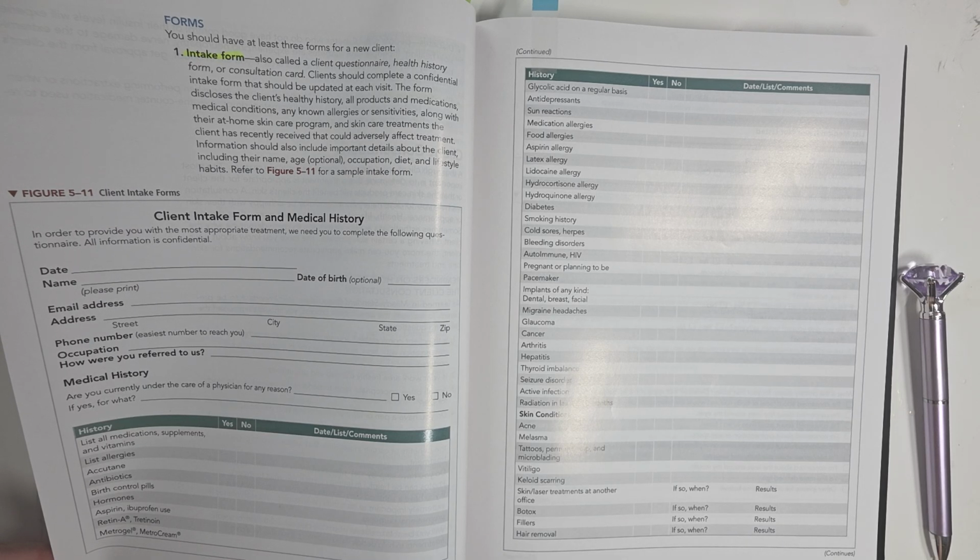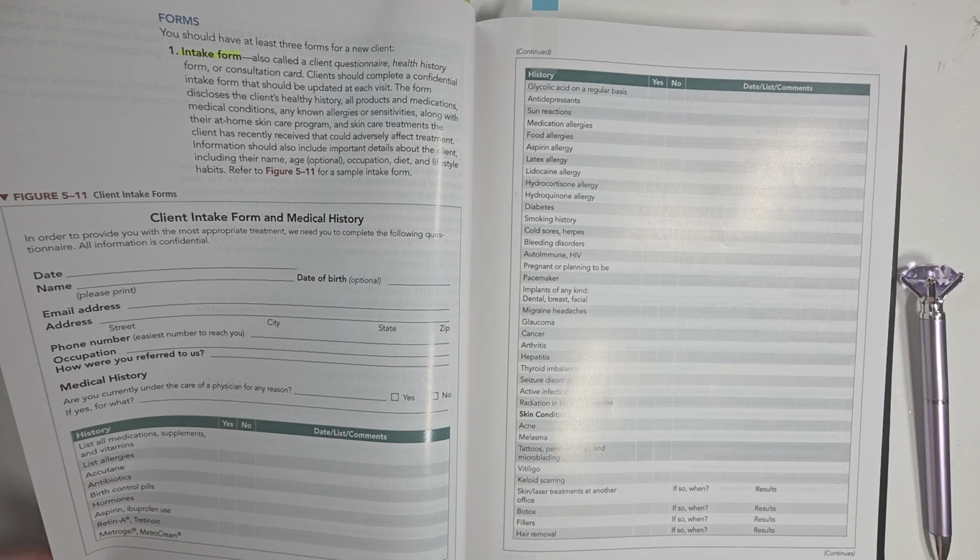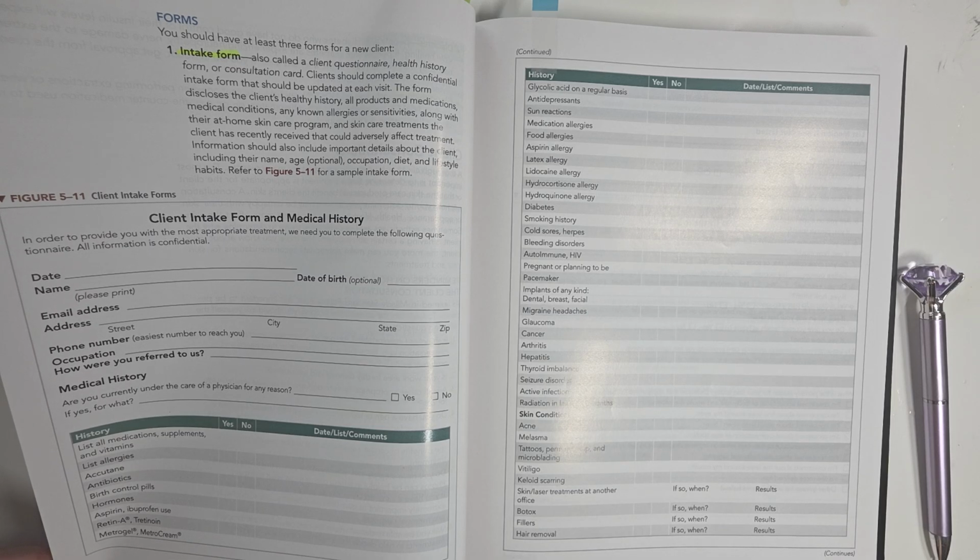The form discloses the client's health history, all products and medications, medical conditions, any known allergies or sensitivities, along with their at-home skincare program and skincare treatments the client has recently received that could adversely affect treatments. Information should also include important details about the client, including their name, age (though that's optional), occupation, diet, and lifestyle habits. Refer to Figure 5-11 for a sample intake form.